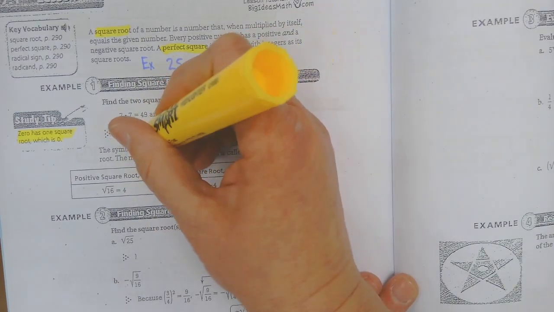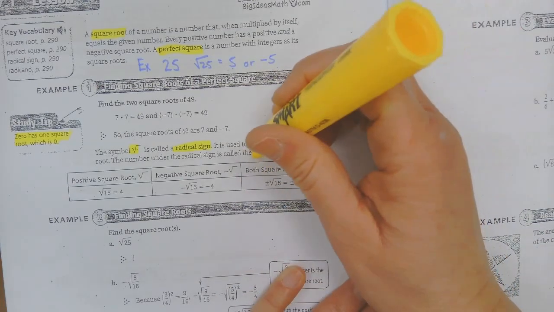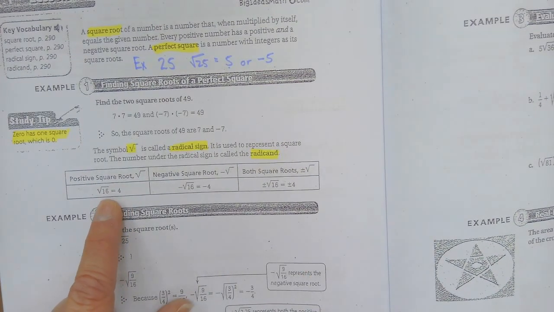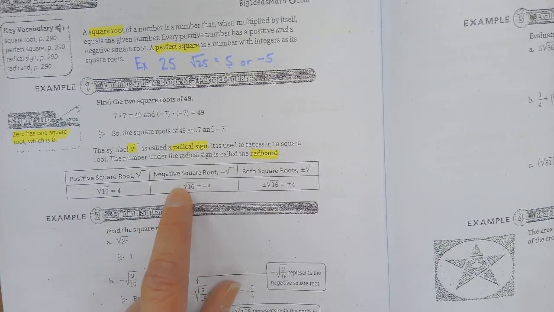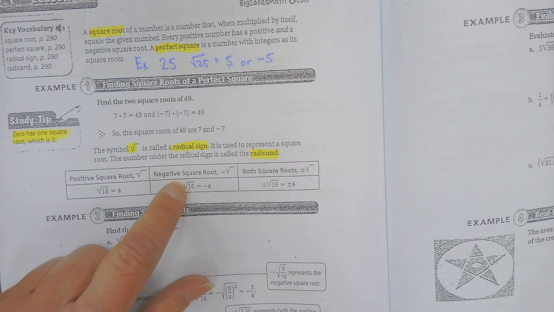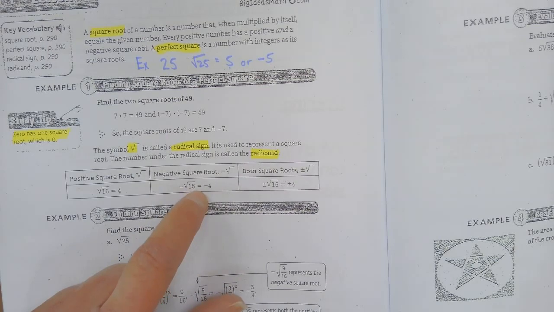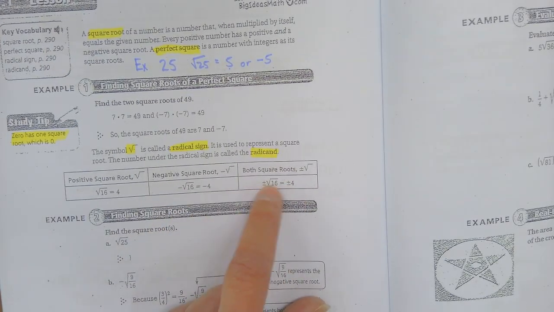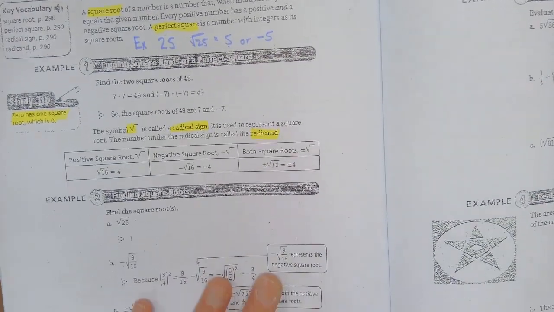The symbol right here is what we call the radical sign, and it's used to represent a square root. The number under the radical sign is called the radicand. Okay. A positive square root would look like this. The square root of 16 is 4. For a negative square root, if you have a negative sign out front, that means we do the square root first. The square root of 16 is 4, and basically it's like saying -1 times 4, so -4. And if you have both, you would have a plus-minus in front of it, and that means it can be positive or negative 4.